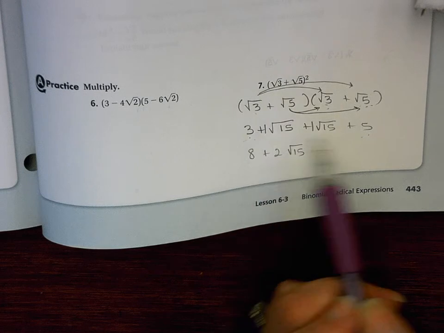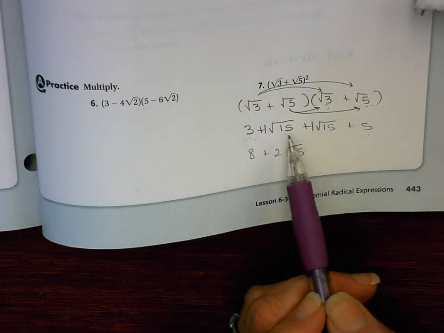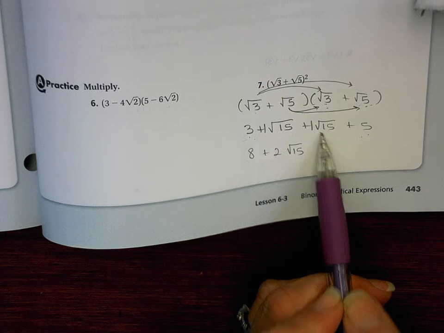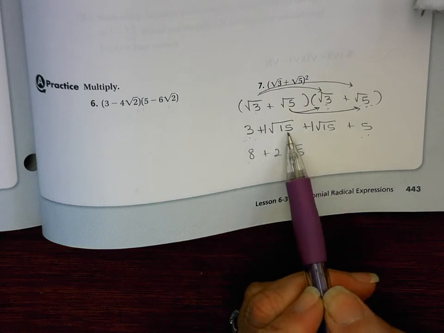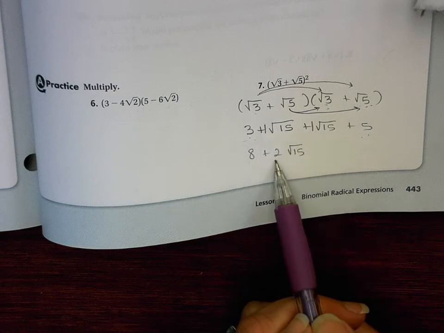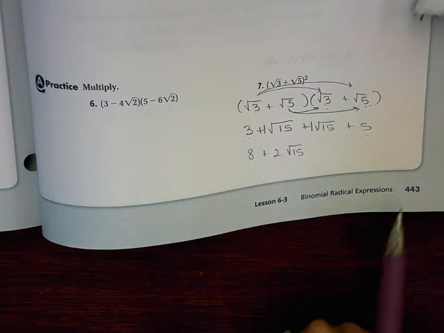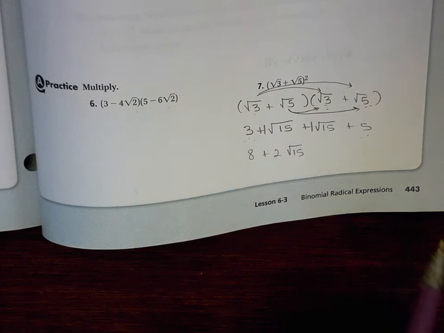I can add the 3 and 5 together, and then there's an implied 1 here, and these are the same, so I can add them. If these had been different, like say that was 15 and that was 12, I couldn't add them. So 1 plus 1 is 2, and then I still have a root 15. So that was question number 7 on page 443.